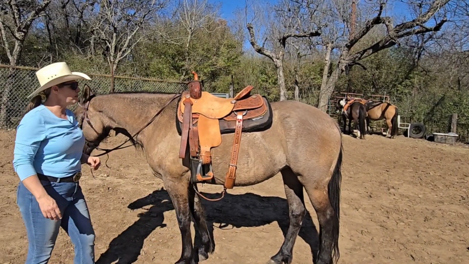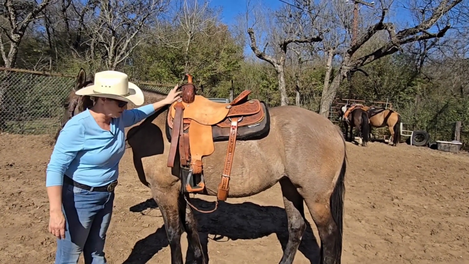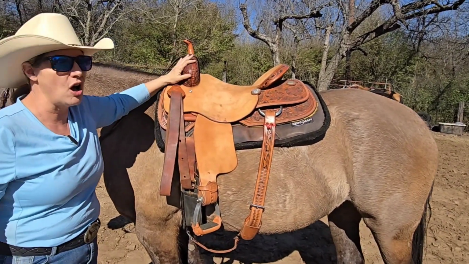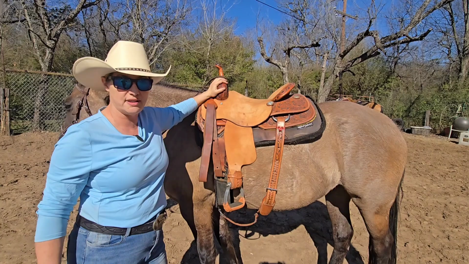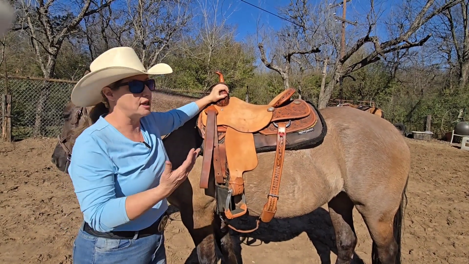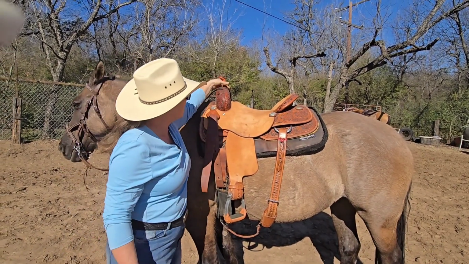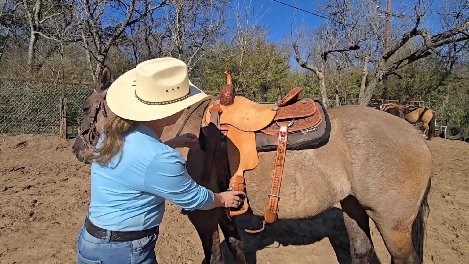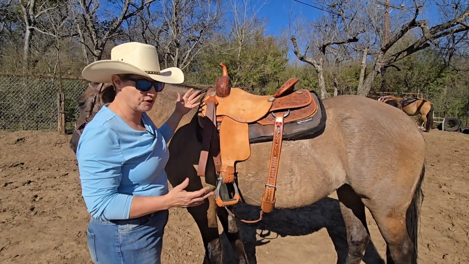Okay, number one, this is a Western saddle. Now this particular saddle is what you would call a ranch saddle or a sorting saddle, also known as a cutting saddle. The way we know this is it actually has a horn that is meant to be held. So it has some parts to the saddle.